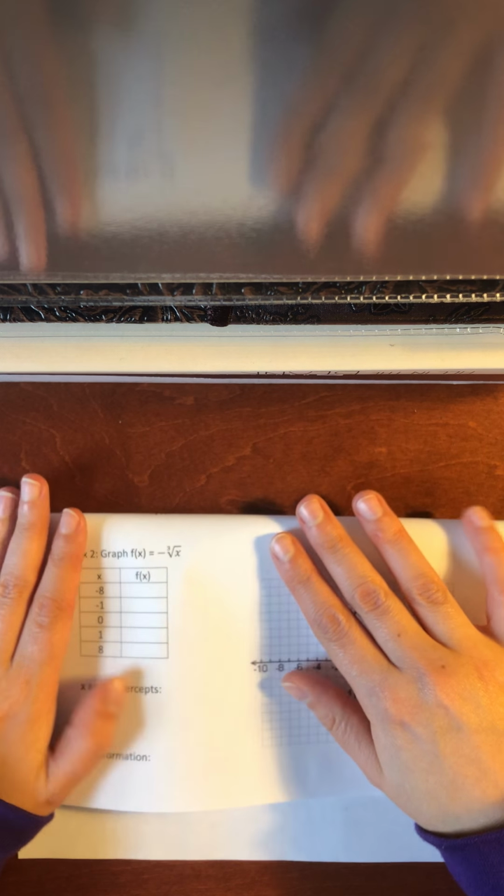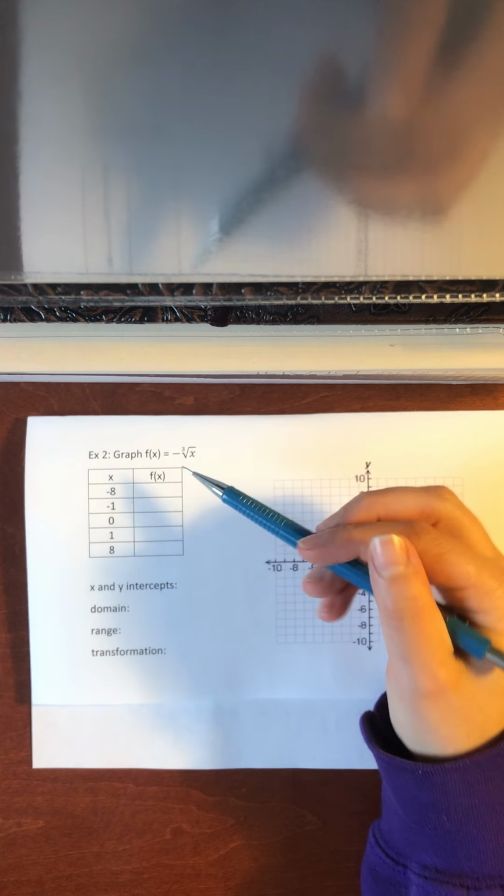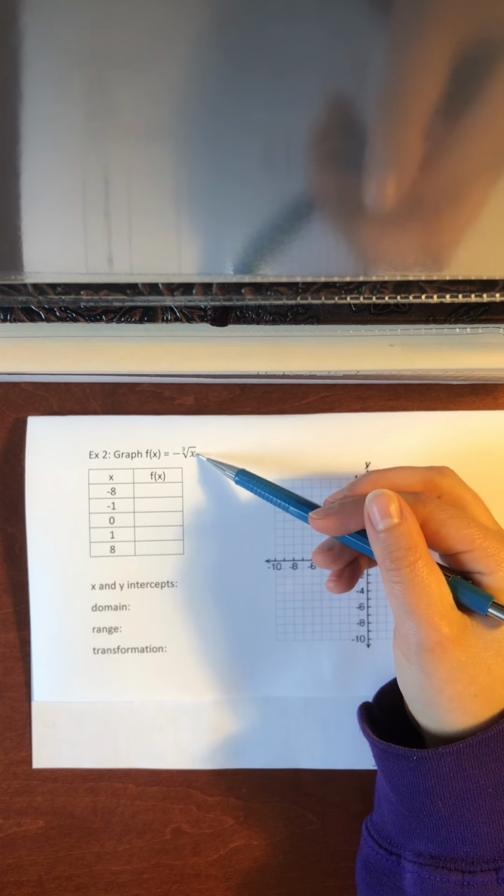Okay, next. Graph f of x equals -cube root of x. You could probably think what's going to happen to this graph. It is going to be reflected over the x-axis, so we can write that in for our transformation.